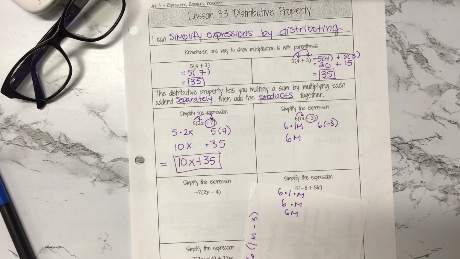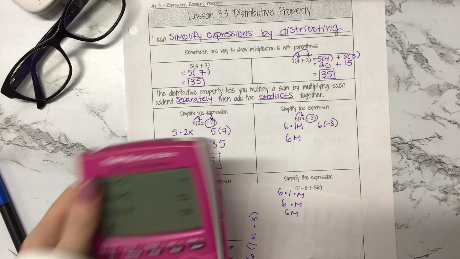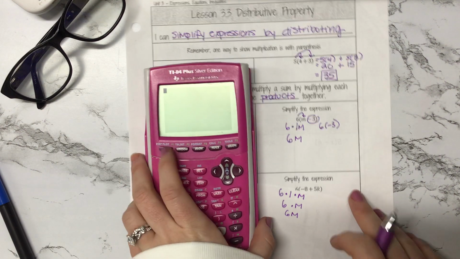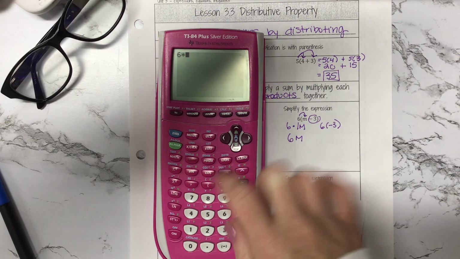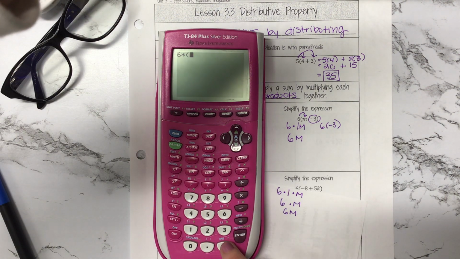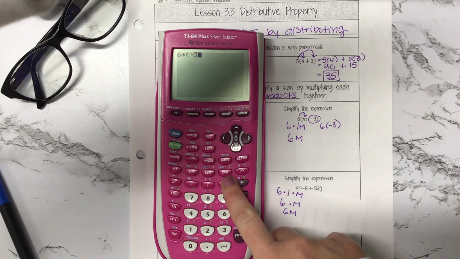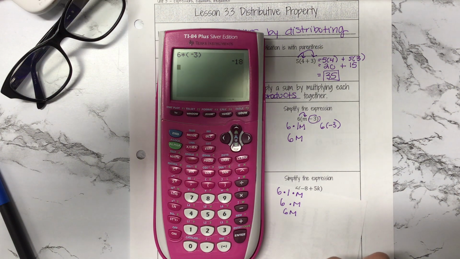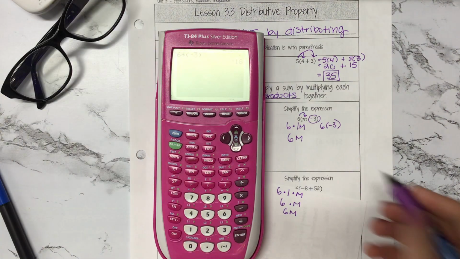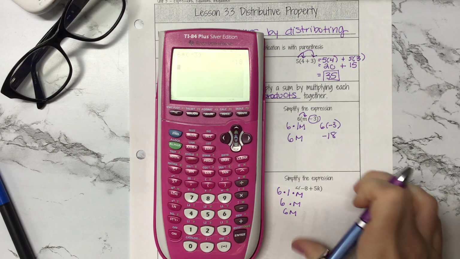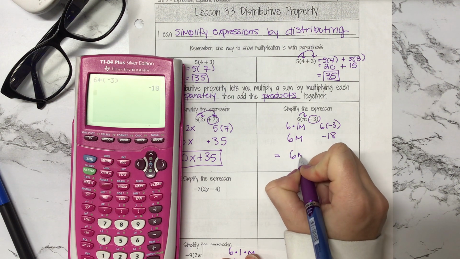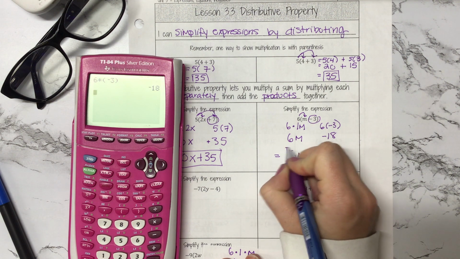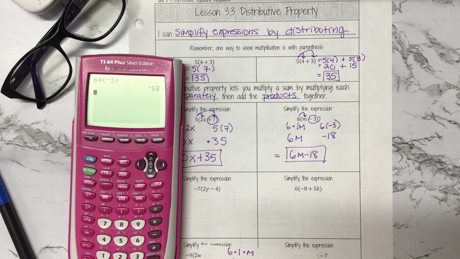And 6 times negative 3. Using our handy dandy calculator. 6 times, then I put in parentheses, negative 3, close the parentheses, it's negative 18. And then I put the 2 together to get my final answer of 6m minus 18.